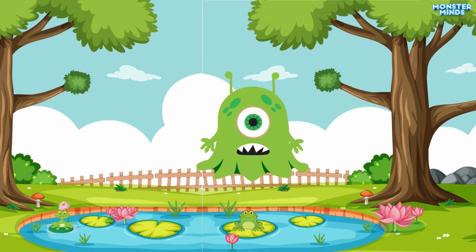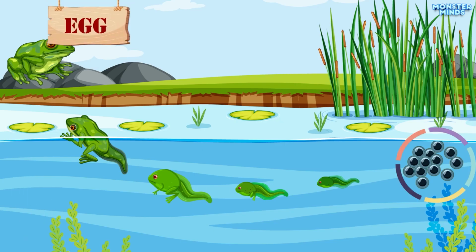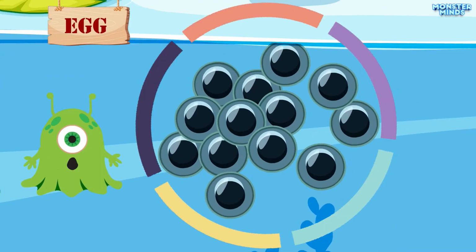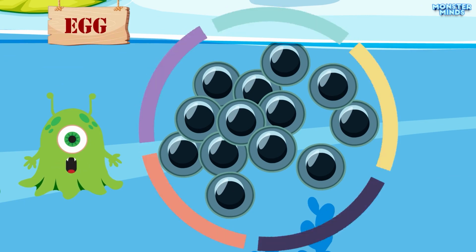A frog goes through 4 stages of life. It changes and grows at each stage. Let's have a look at each stage one by one. Stage 1. Egg. It's the first phase of the life cycle of a frog. A frog starts life as a fertilized egg.